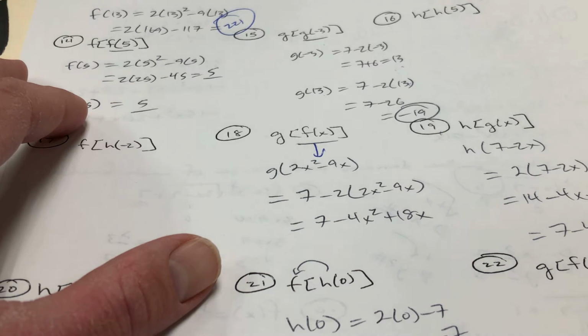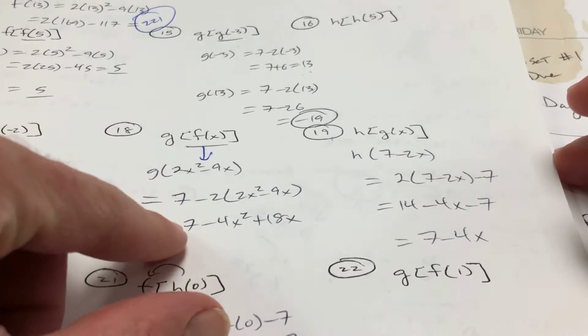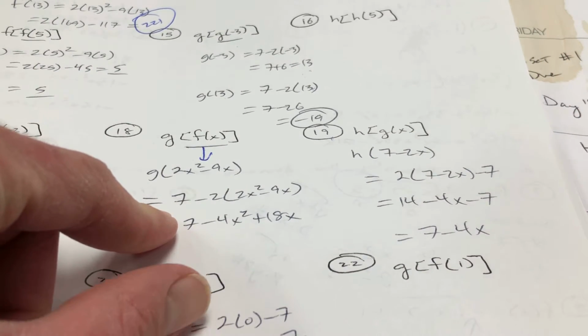Yeah, I was looking at the wrong one. I was like, oh no, another error. Okay, and I can leave my answer like that. I'm going to be left with an expression, not a single numeric answer.